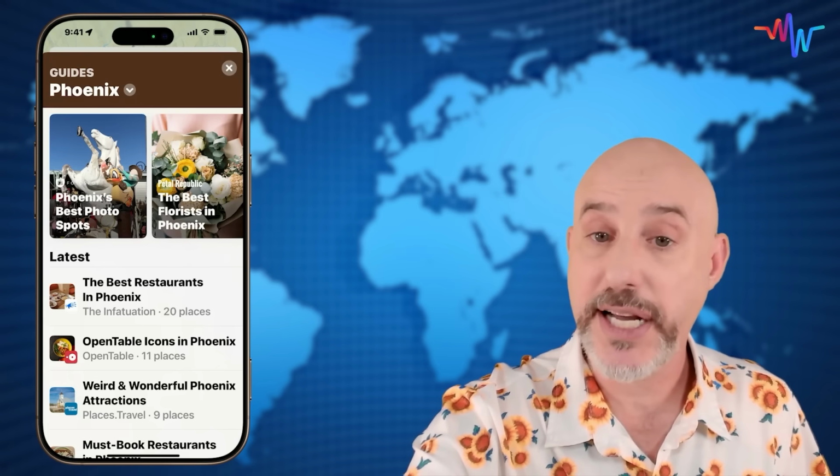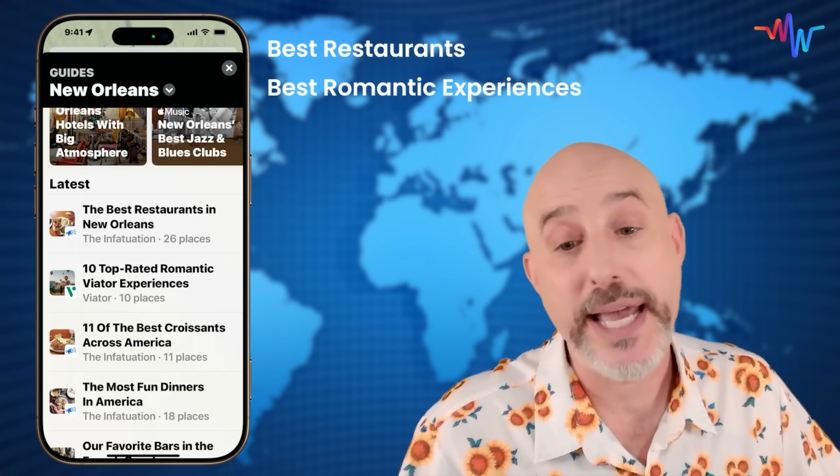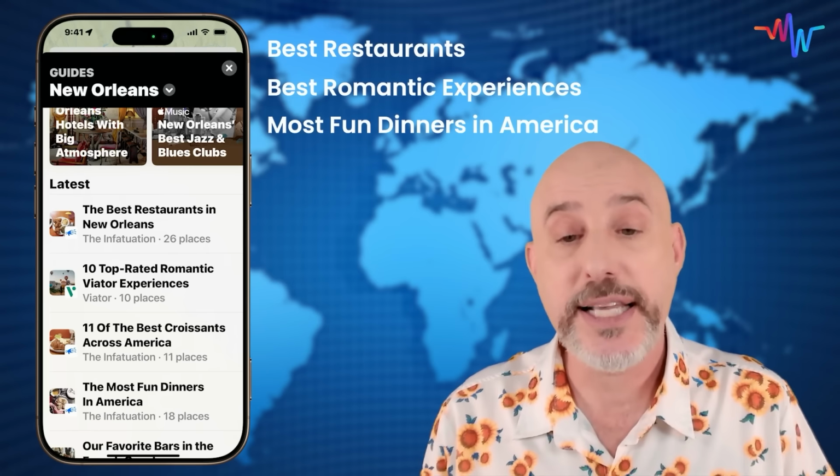Guides are extremely useful. One of the best examples for guides is when you're traveling somewhere. Rather than trying to find all of the locations that you want to go to, you can come into the guide section, find the city that you're traveling to, and locate a set of guides that are going to have the best restaurants, or the best romantic experiences, or the most fun dinners in America. Things like this will make it so easy for you to explore that new town without having to do a whole bunch of searches on Yelp or on Maps or ask your friends for their advice.